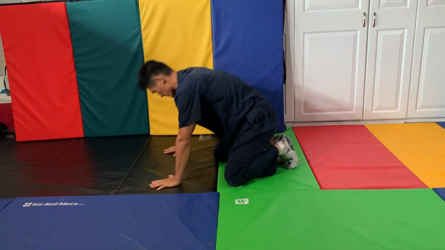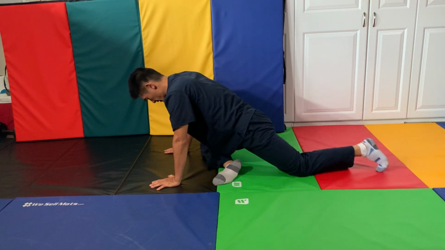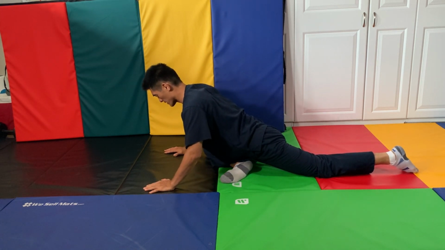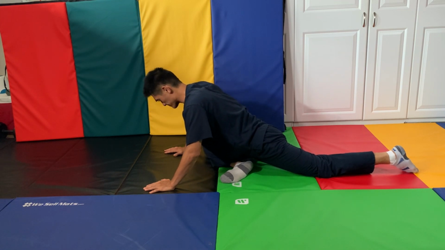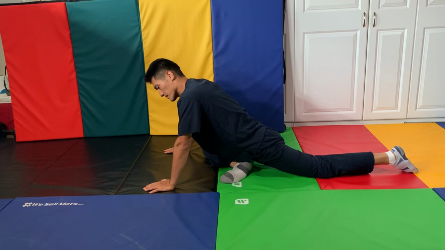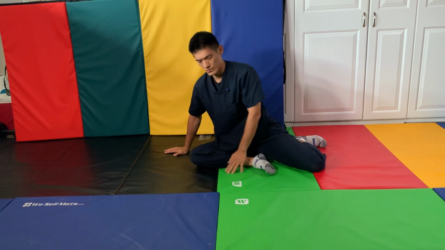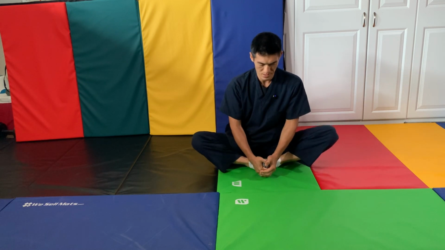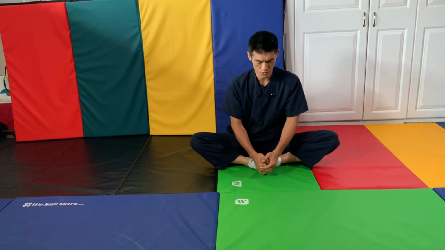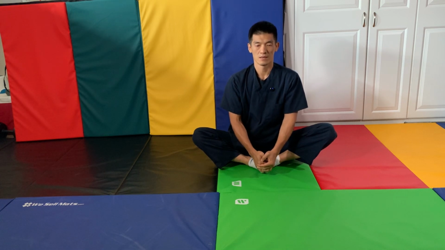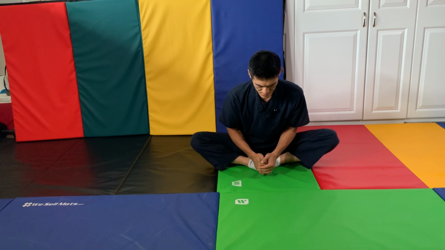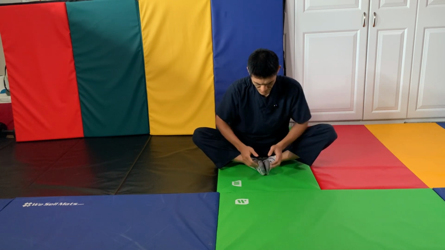Right side, same thing. Prop up, put the foot in front of you, and try to drop down to put your buttocks on the mat, and then try to lean forward as much as you can. This is stretching the buttocks muscle. And then the next one, what you can do is to sit and put your feet together, and do some butterfly stretching. Bring your feet closer to yourself as much as you can. Keep your back straight and lean forward, and then start to move your knees up and down to feel the stretching on the groin area.